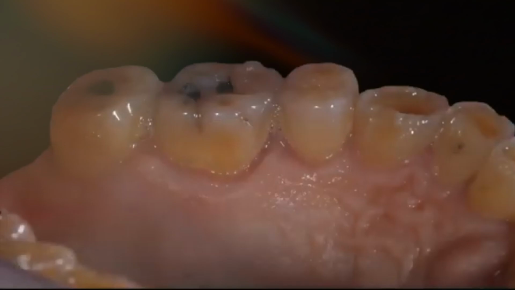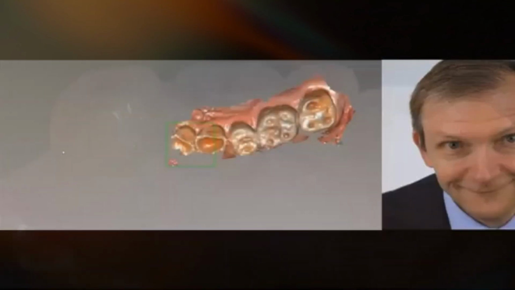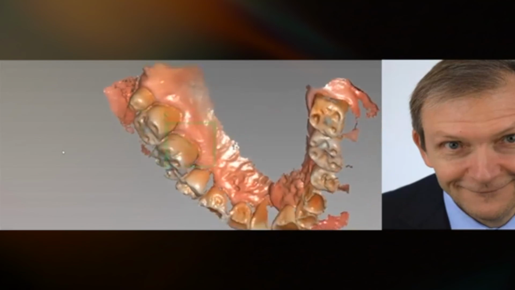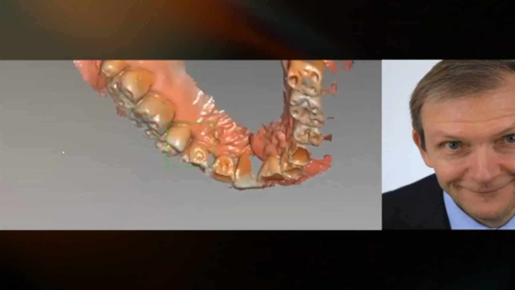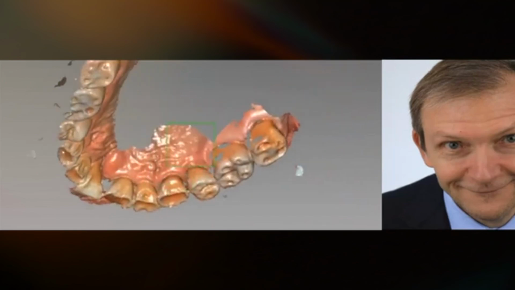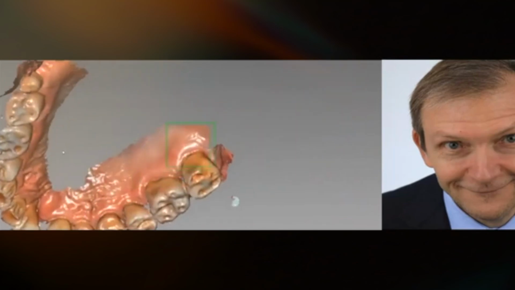Okay, what we did, first of all, we took the first scan, an intraoral scan, in order to do what? To make provisionals with no preparations. There is no preparation, nothing. The teeth as they are, with the erosions.